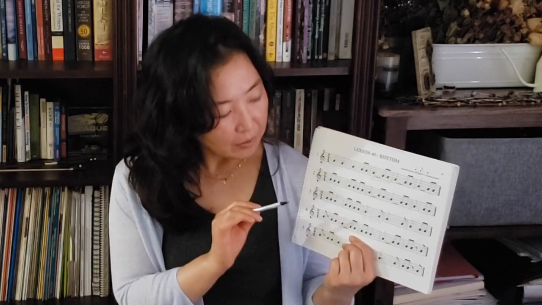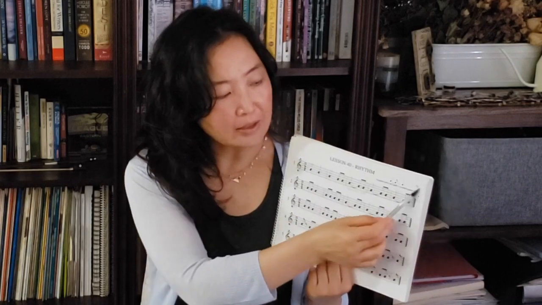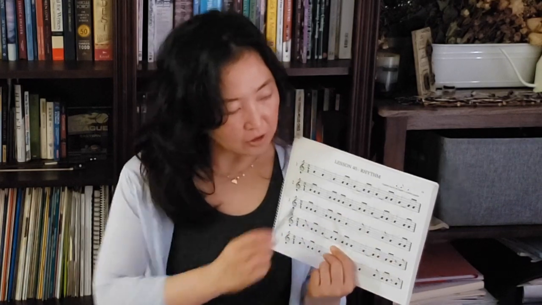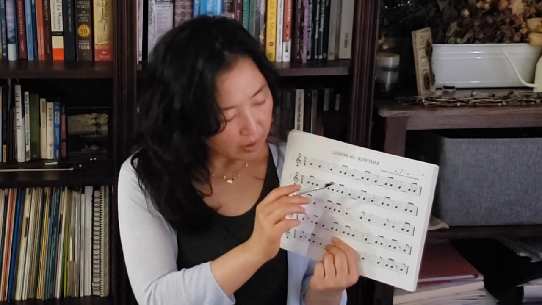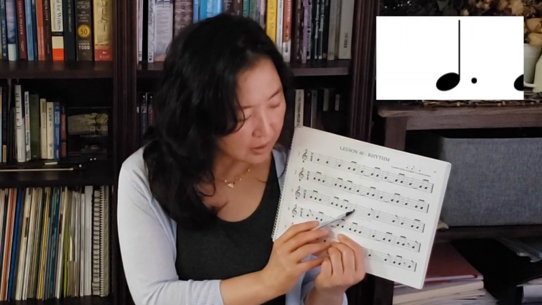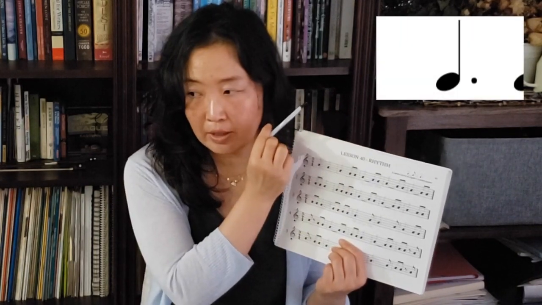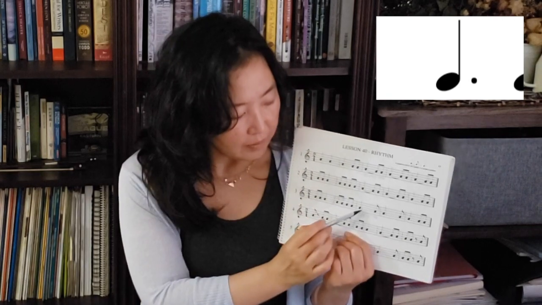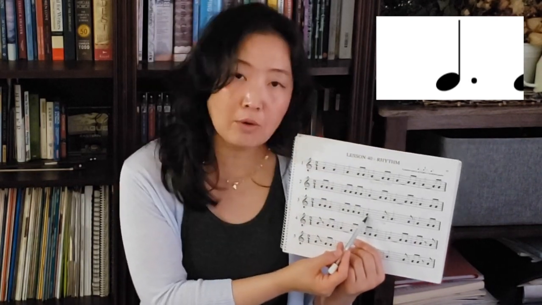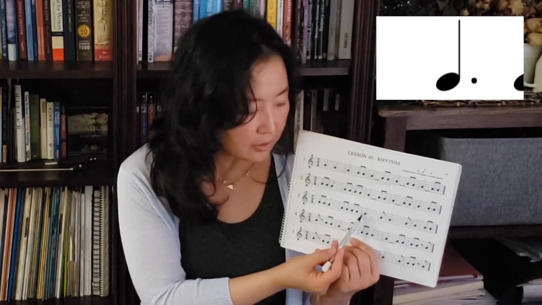So now the other rhythm that's introduced here, as I've mentioned before, it's always introduced up here as well. She does a great job of doing that. This one is called the dotted quarter note. So anytime you see the dot on the side of the note, it's called a dotted, and then whatever that note is. So this one looks like a quarter note, doesn't it? Right? So it's a dotted quarter note.